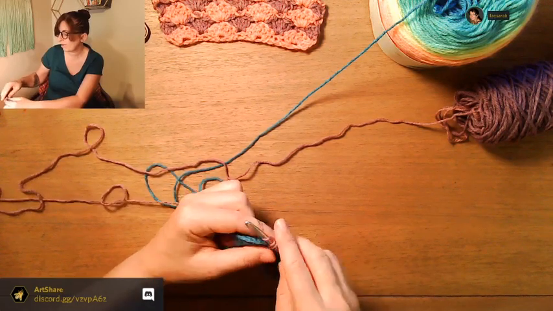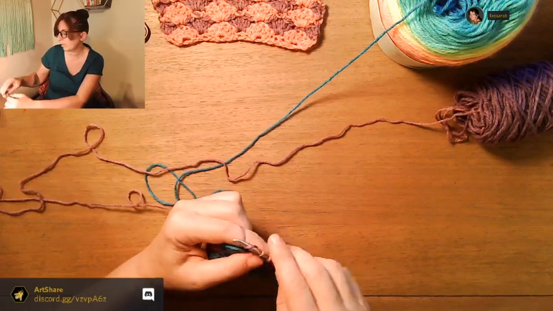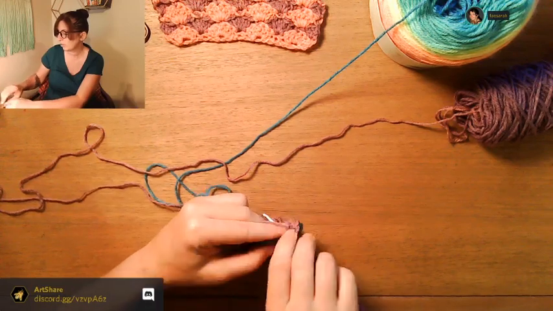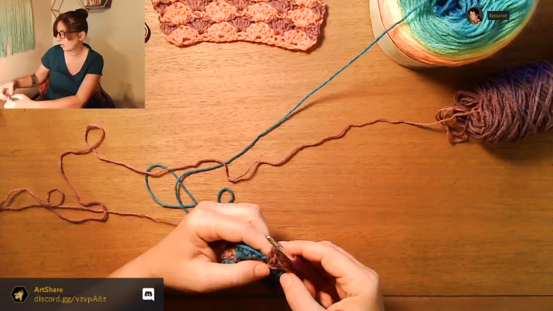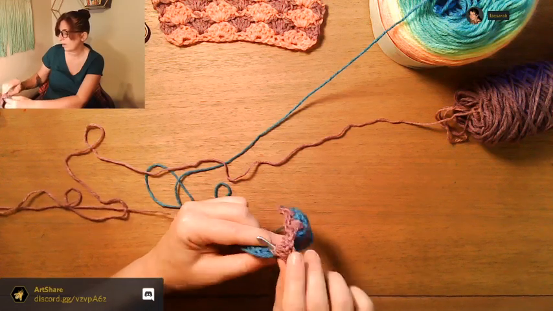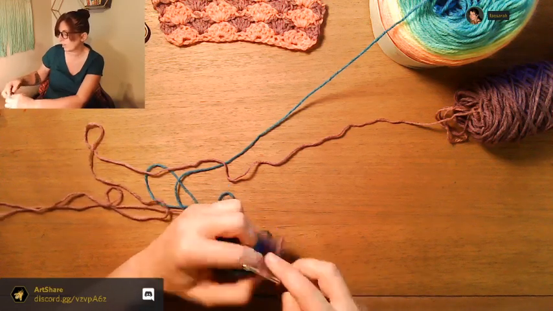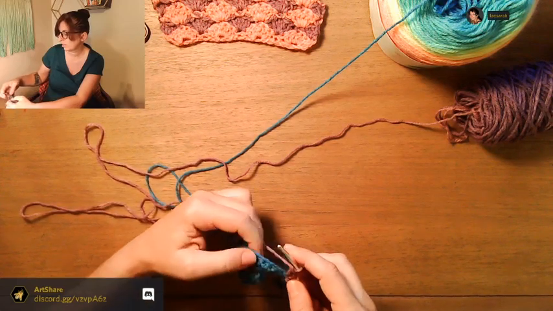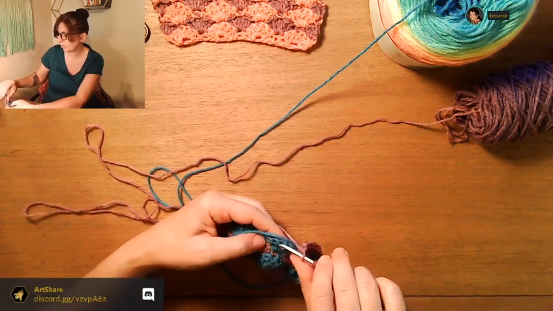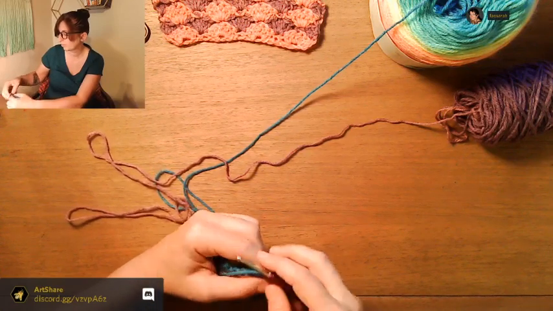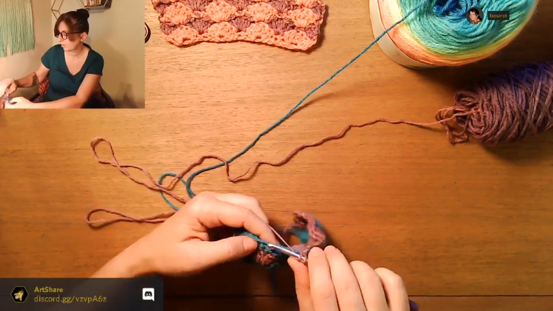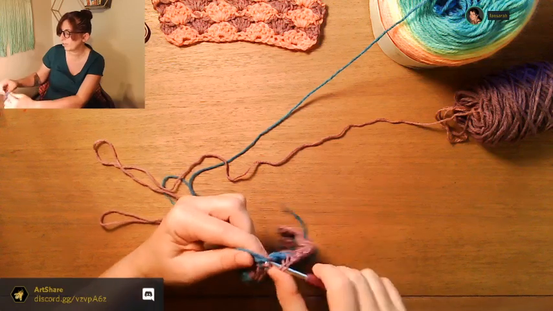So we're doing 5 in this single crochet anchor, 1 more, and then we'll anchor our next in the middle of the blue there. Five double crochets in the next single crochet.